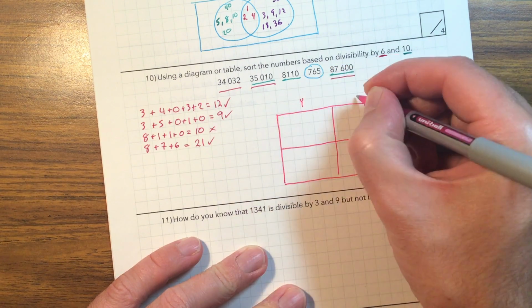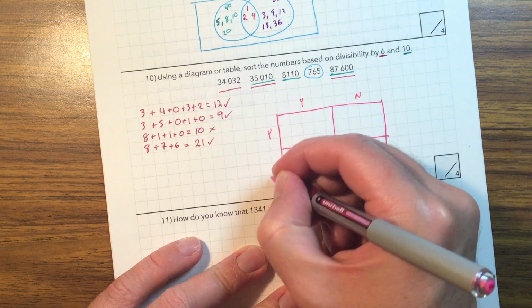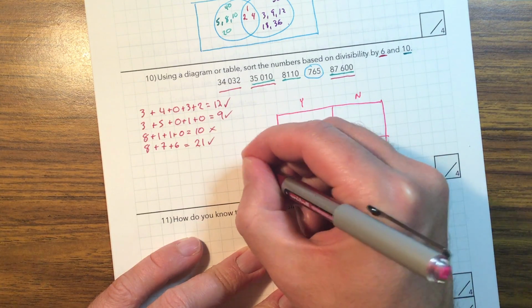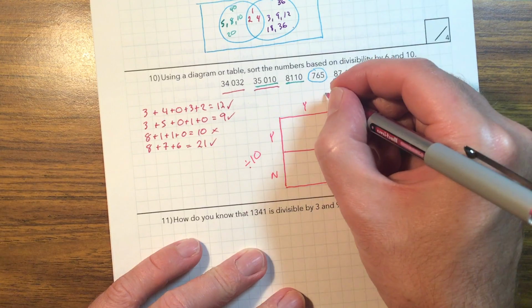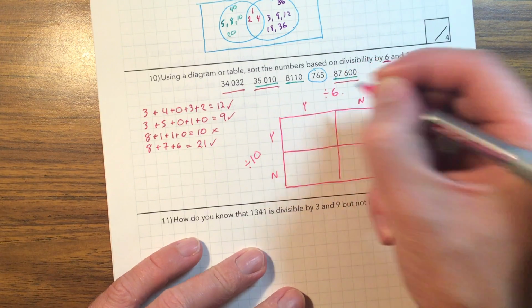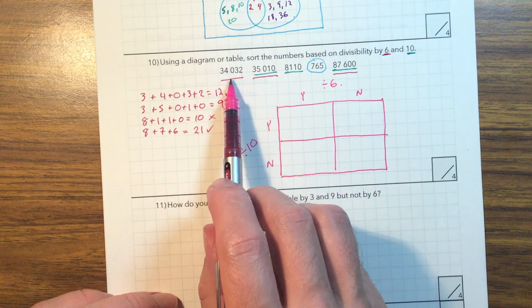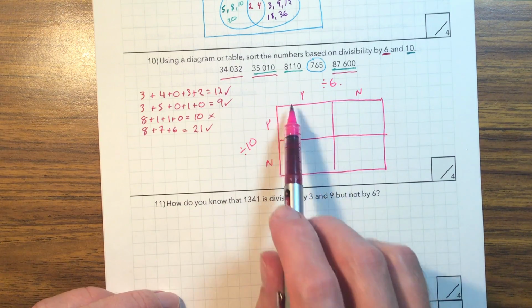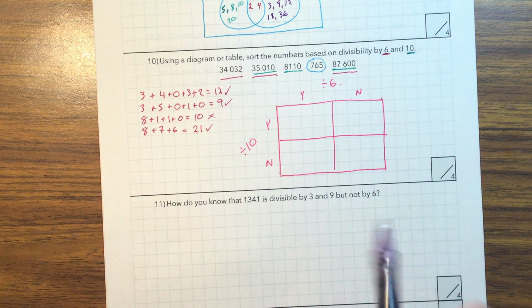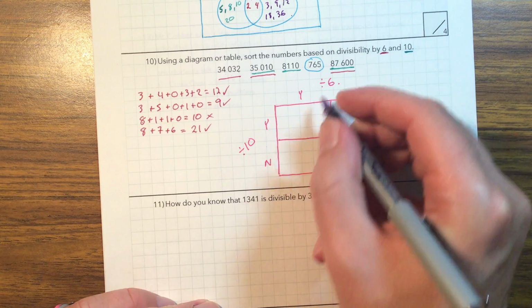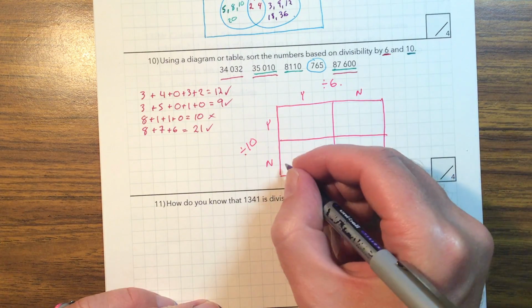Here's my yes, here's my no, here's my yes, here's my no. On this side I'm going to put "can be divided by 10." On this side I'm going to put "divided by 6." The first one can be divided by 6, but not by 10. So yes for 6, no for 10.